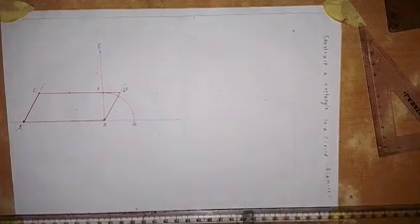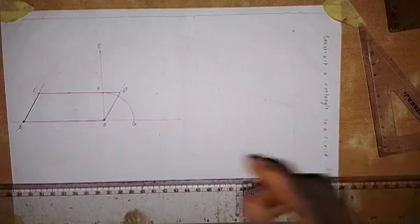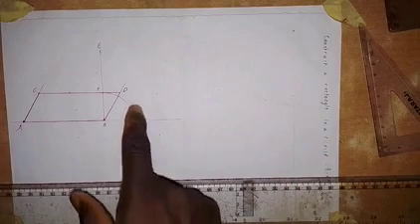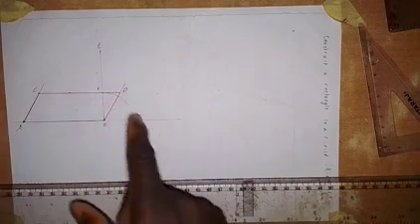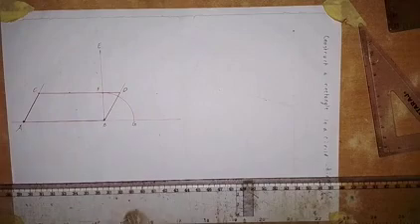Okay, so now the next thing that I'm going to do is that I'm going to bisect distance AG, because I'm going to construct a semicircle on this line. So I bisect distance AG. So that is what I'm going to do.